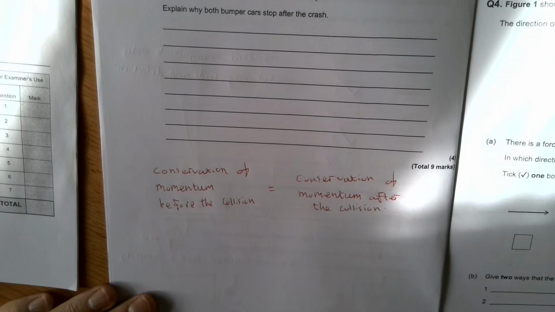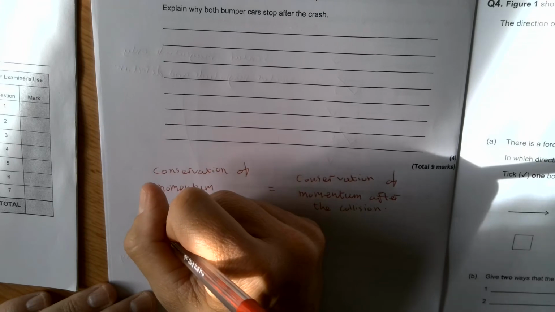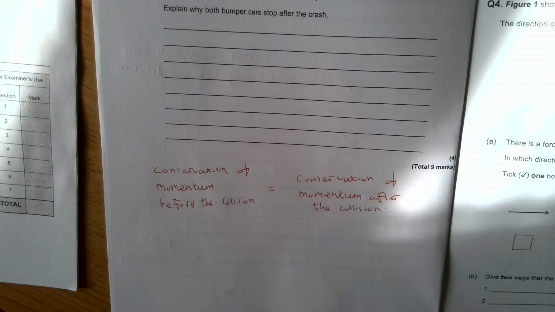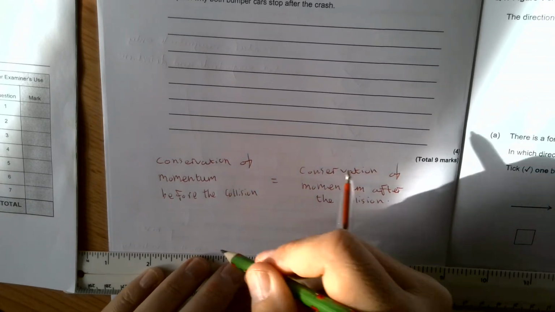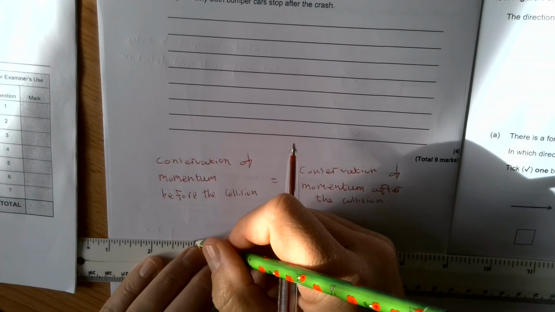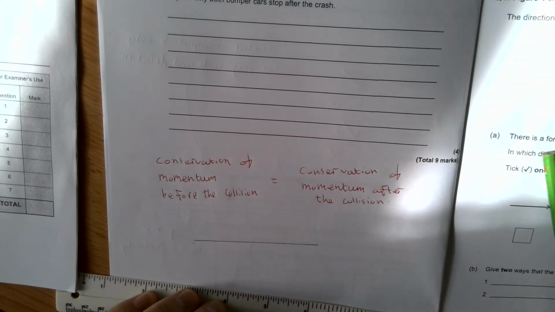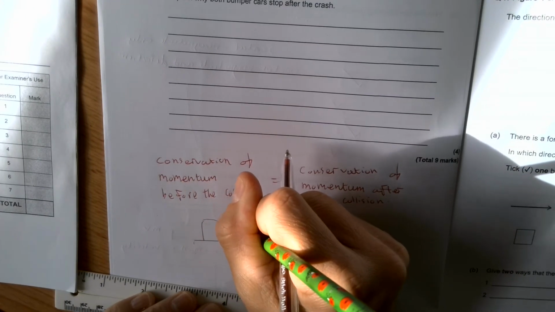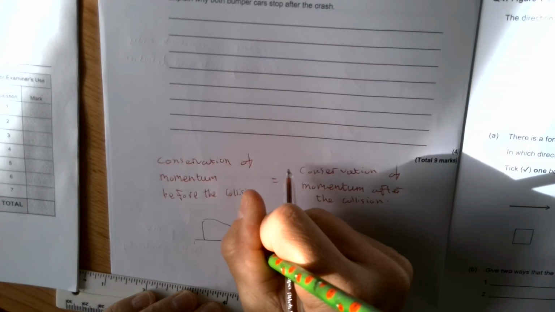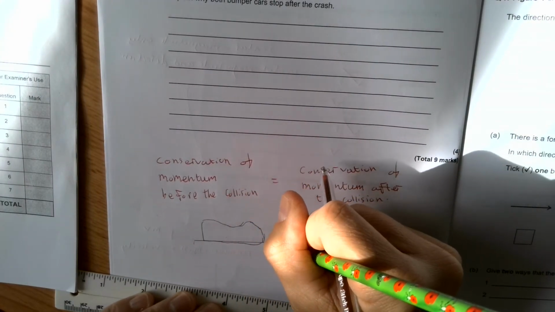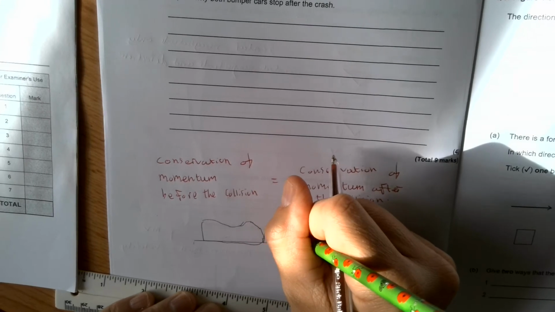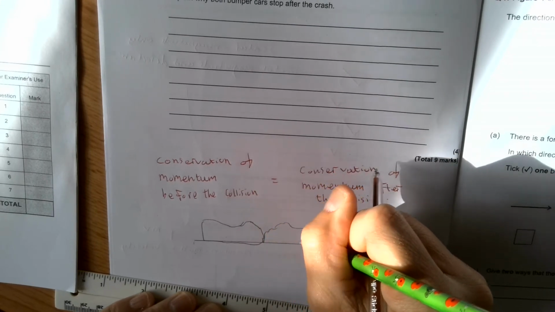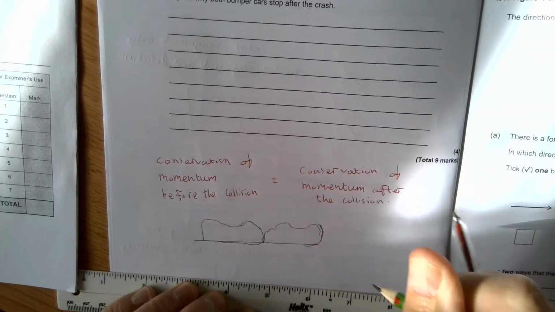So it poses the question, what does this mean in terms of this question? If I draw a ruler, the two bumper cars at the time of the collision. Sorry about the drawing, it'll do the job. So there's one cart, and then I've got another cart there.